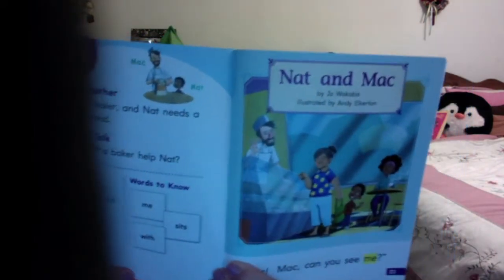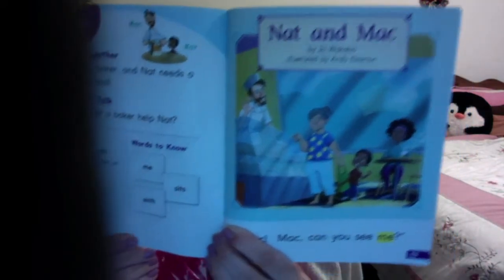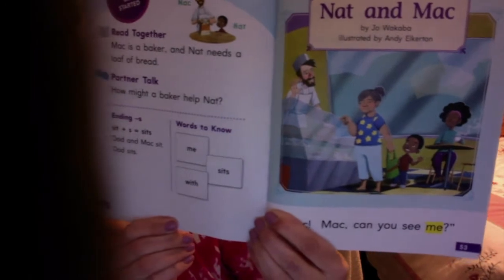Hi, we're going to be working on another Start Right Reader. It might be one that you've read already on the Into Reading program that's on Clever. Okay, it's going to be this one. Nat and Mac.